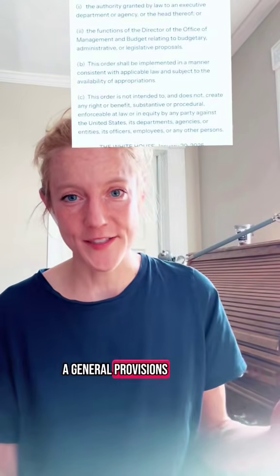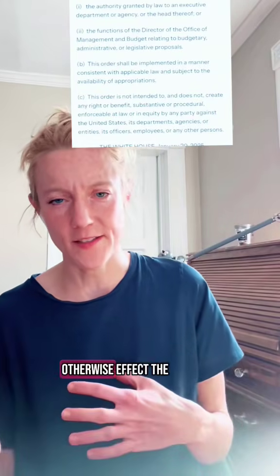And now as we get to the end, there is usually a general provisions section. And this is kind of like, "Nothing in this order shall be construed to impair or otherwise affect the authority granted by law to an executive department or agency." It's more of this legalese to explain the limits of the order and the justifications legally for how that order could work.